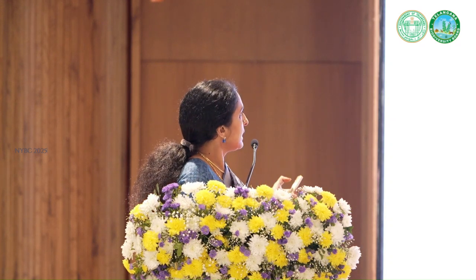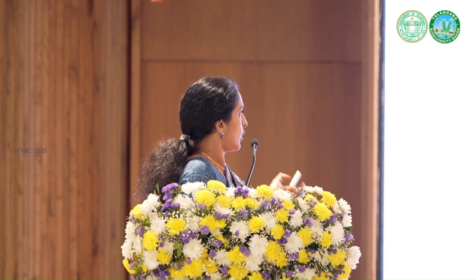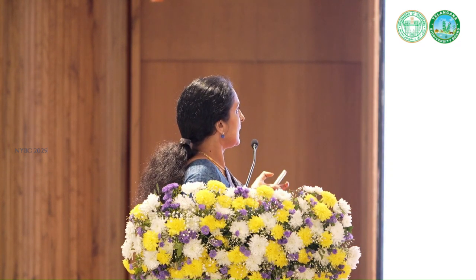And the three major databases globally are the NCBI, which is the National Center for Biotechnology Information, which is situated in USA. The second is the European Bioinformatics Institute, EMBL, which is in Switzerland. And the third is the DNA Data Bank of Japan, which is in Japan.